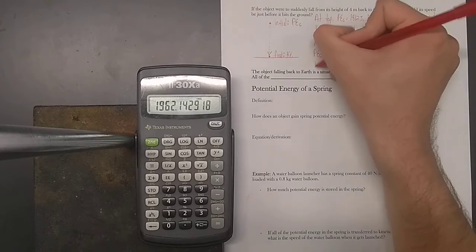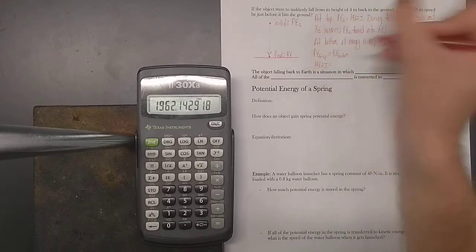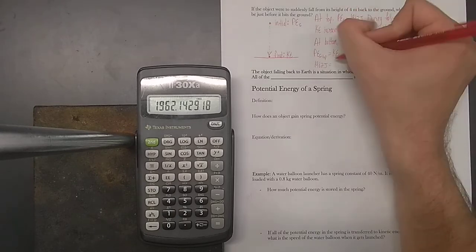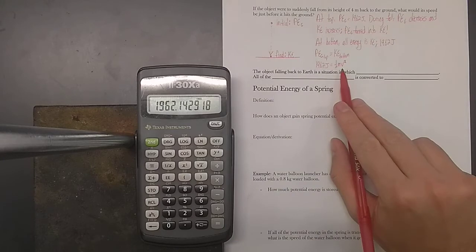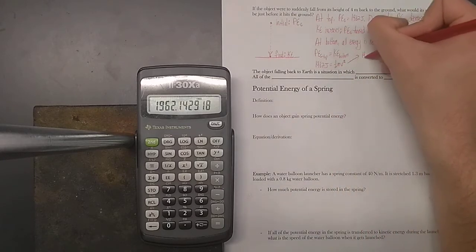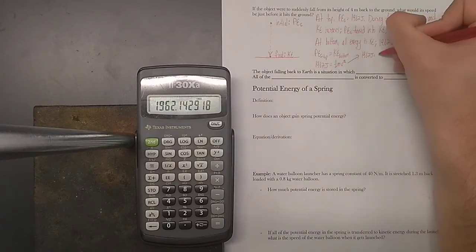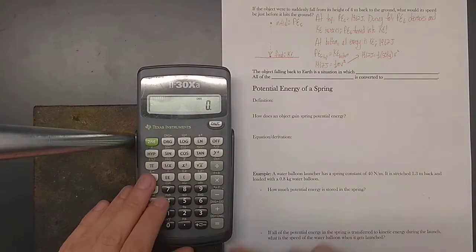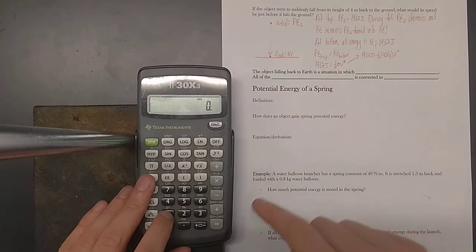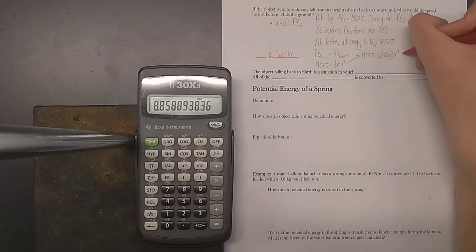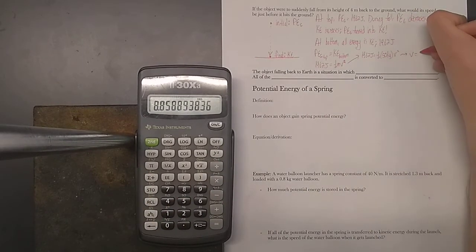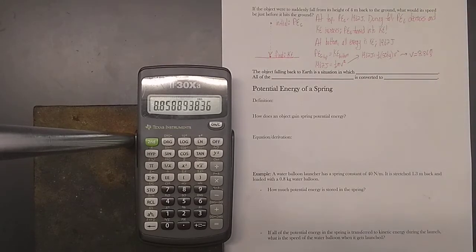And since we know the gravitational potential energy at the top is 1,962 joules, and we know the kinetic energy equation is 1/2 mv squared, and we know the mass of the object, we could solve for the speed. Mass was 50 kilograms. So we do 1/2 of 50 is 25, 1,962 divided by 25, and we take the square root. We see that the speed of the object right before it hits the ground is 8.86 meters per second.